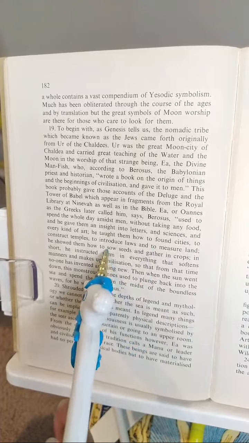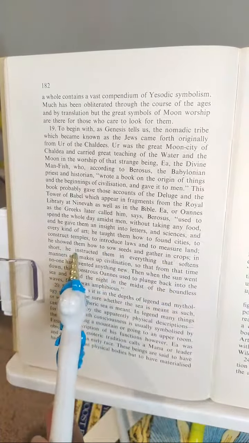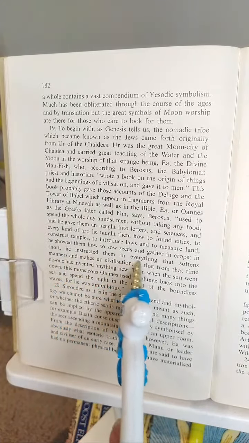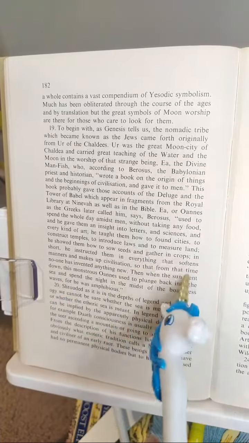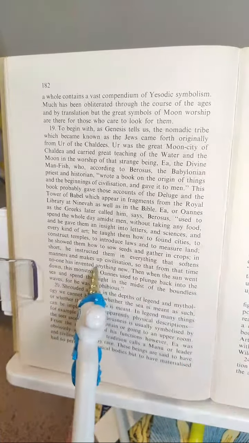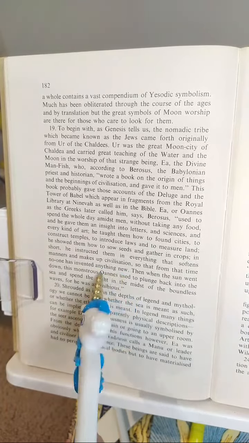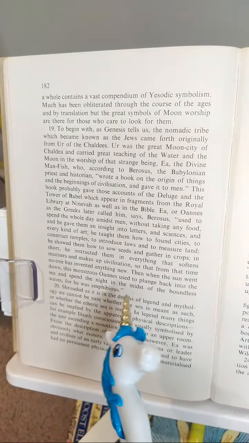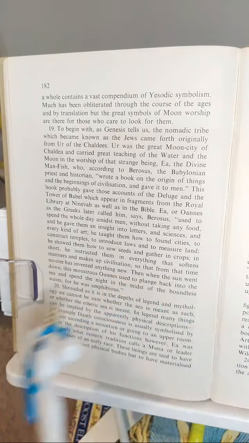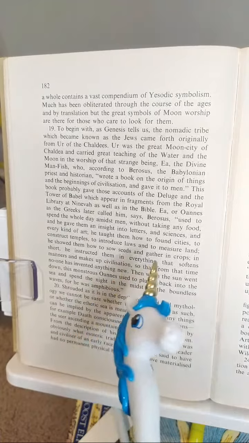In short, he instructed them in everything that softens manners and makes up civilization, so that from that time, no one has invented anything new. Imagine that. We're talking about the most advanced civilization on the planet. Fantastic planet type stuff, right? And then when the sun went down, he went back into the sea, right, into the boundless sea.